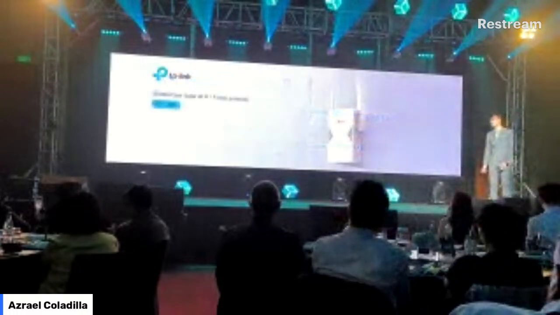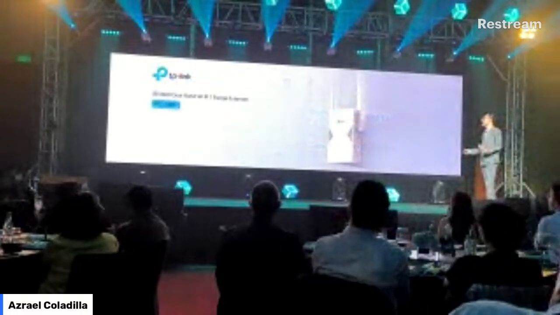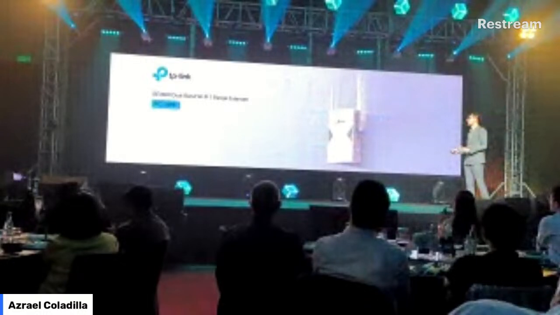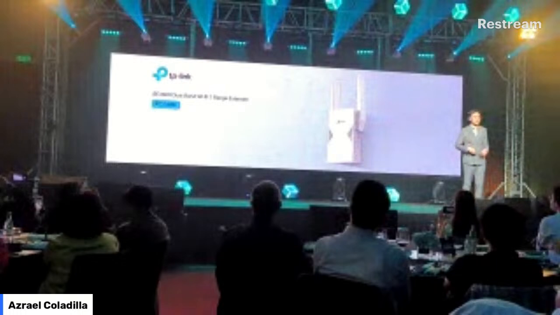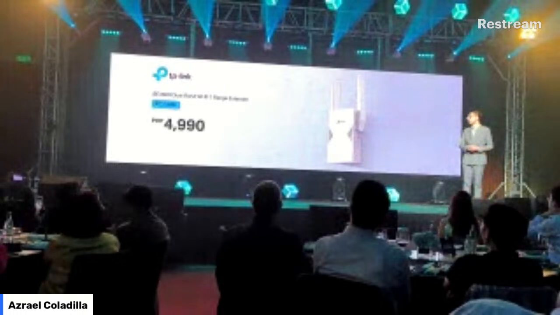So after we have all this part, the Wi-Fi 6, Wi-Fi 7 RE235BE range extender will also be introduced in this room, and the price will be 4,990.